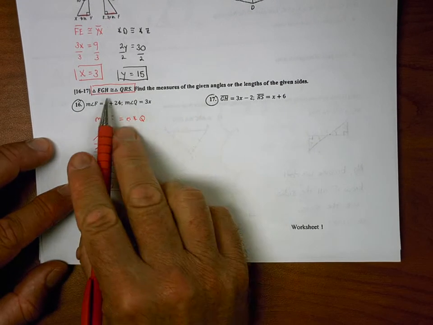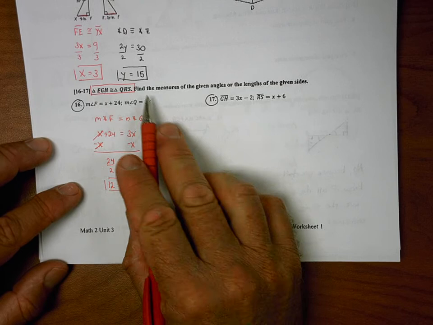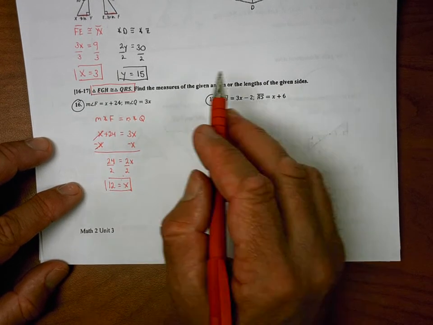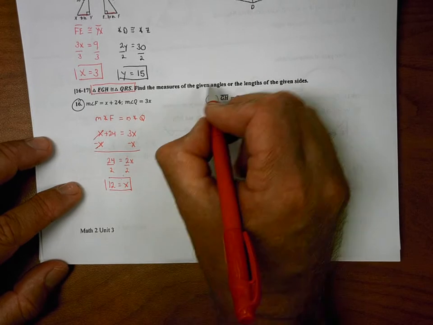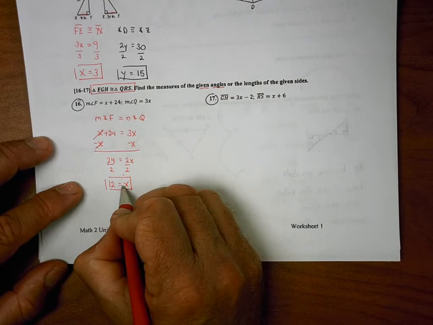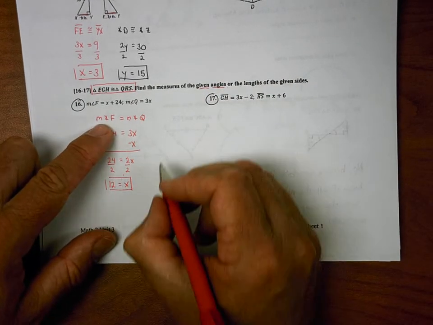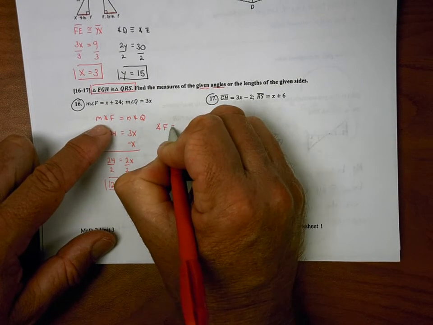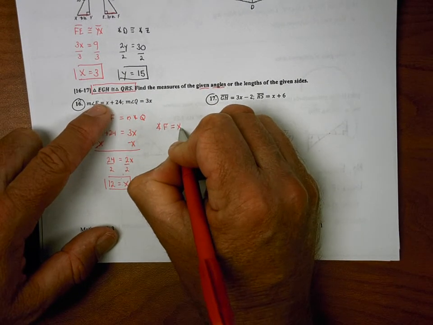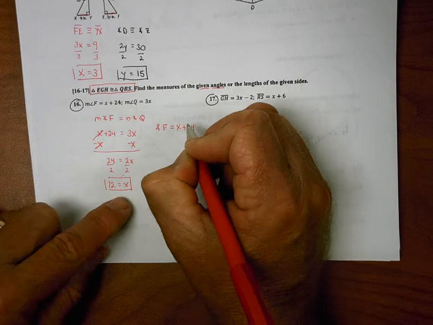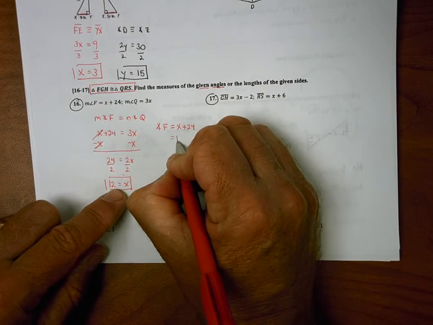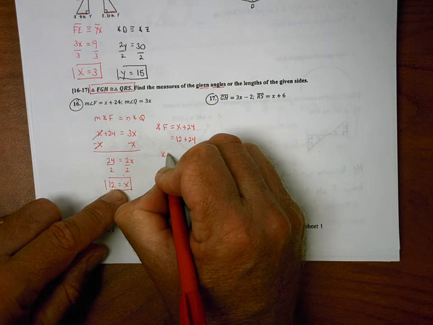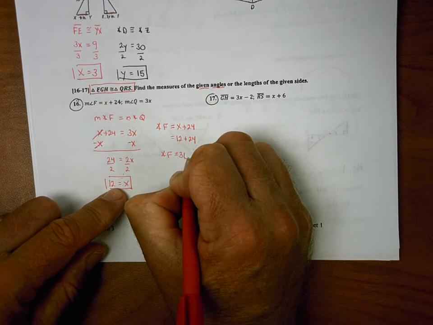Now, did I answer what it asked me to find? It said find the measure of the given angles or lengths. I haven't found the given angles. I know what x is, so now I need to find angle F. Well, that's pretty easy. Angle F is equal to the expression x plus 24. We just found out that x was 12, so I substitute 12 in the place of x. Angle F is equal to 36.